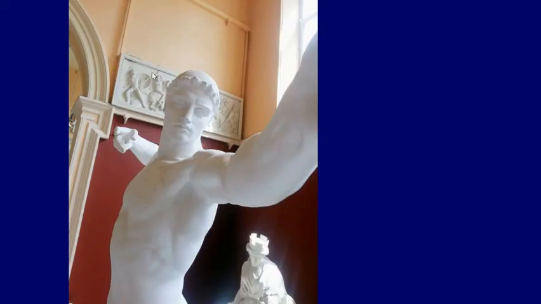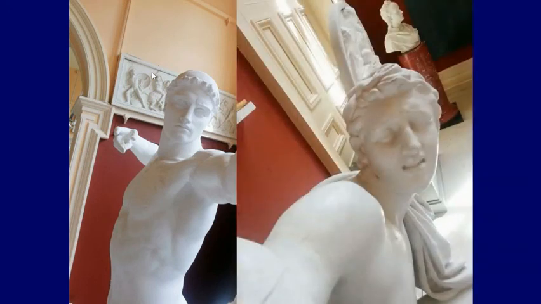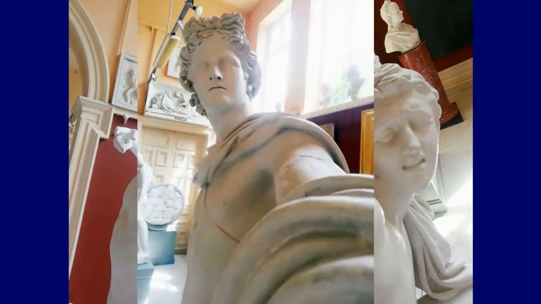Oh, I found these. These are like Greek sculptures that look like they're taking selfies. And I thought that was funny. Somebody photographed these sculptures to make it look like they're taking selfies.